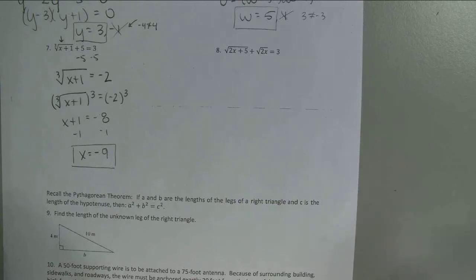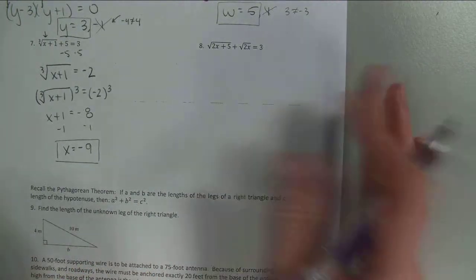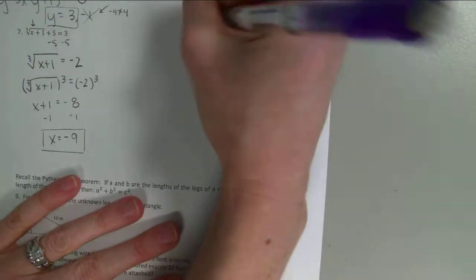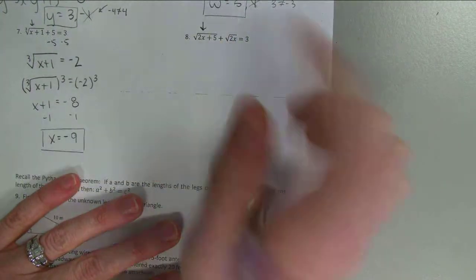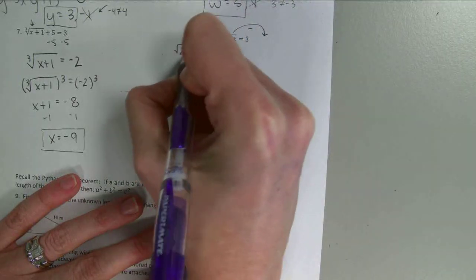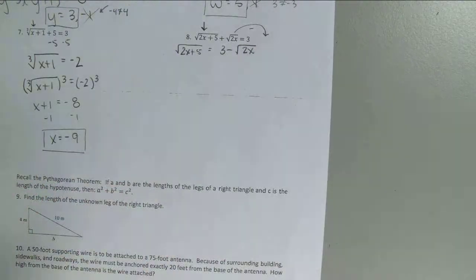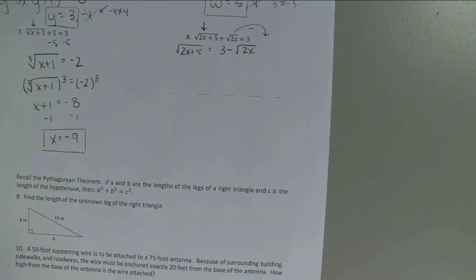All right, the last one, guys, he's just a bit tougher. So write a little small because we have to do steps 1 and 2 twice because there's 2 radicals here, okay? So write a little small. We're going to isolate him by subtracting him over here. So we have the square root of 2x plus 5 equals 3 minus the square root of 2x, like that. So we got one isolated, the square root of 2x plus 5, but we have to subtract the root 2x. I just put him in the back, okay? He's not a like term with the 3, so we can't combine them, all right?